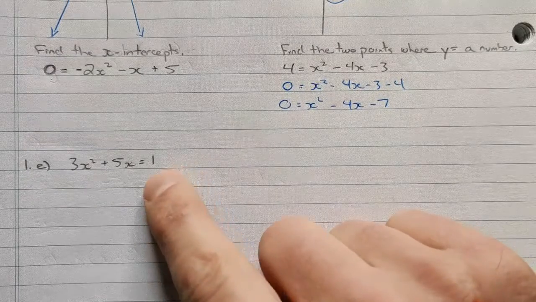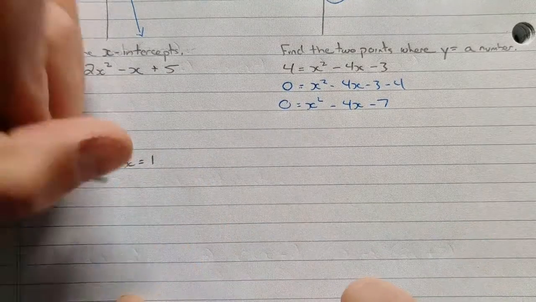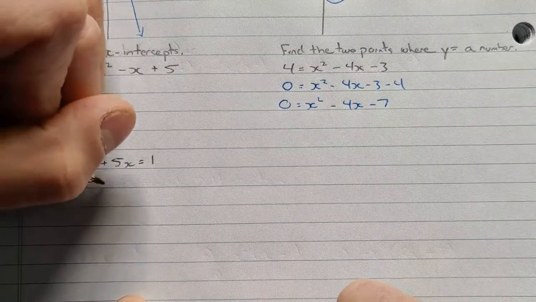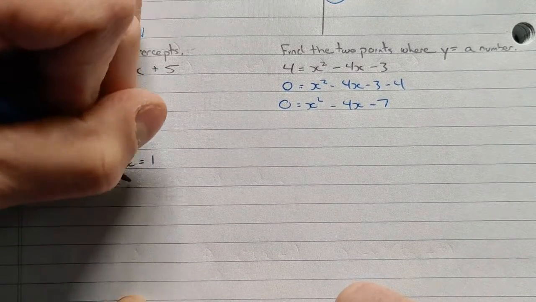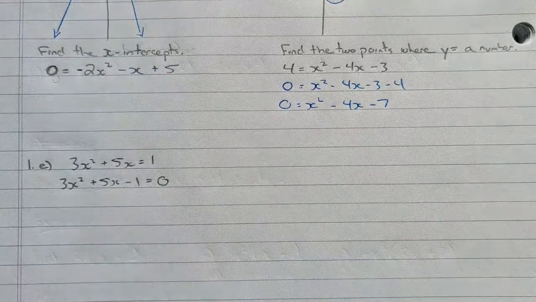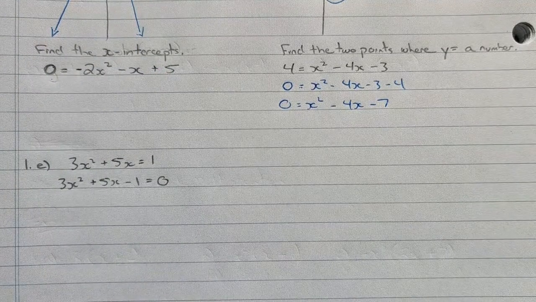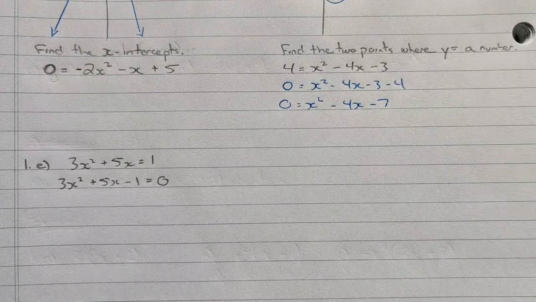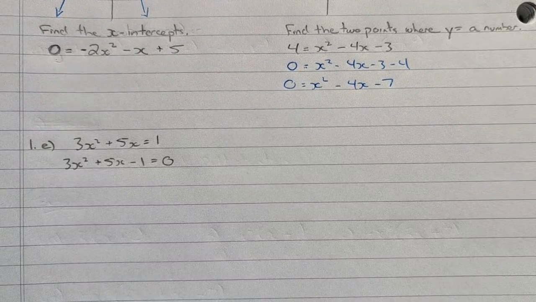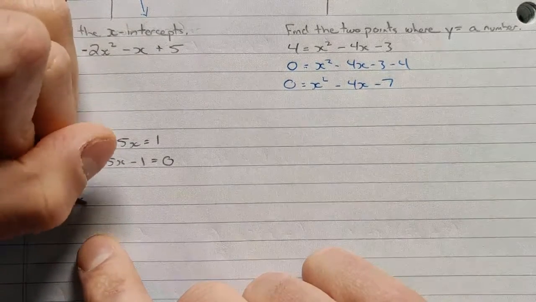We got to get it equals 0. So we got to move this 1 over. We'll move it to the other side by subtracting. So we have 3x squared plus 5x minus 1 equals 0. Now we have it laid out with our a, b, c equal to 0. We can fill in the quadratic equation and solve this.